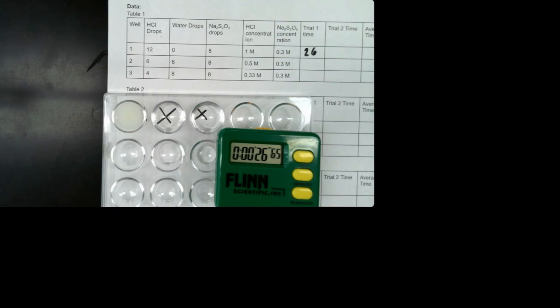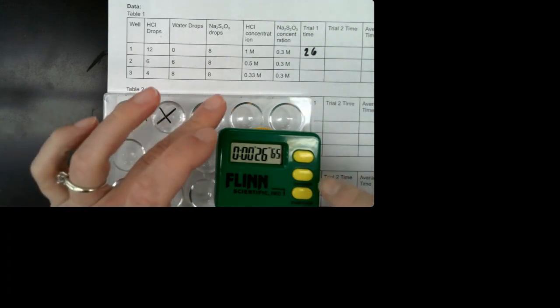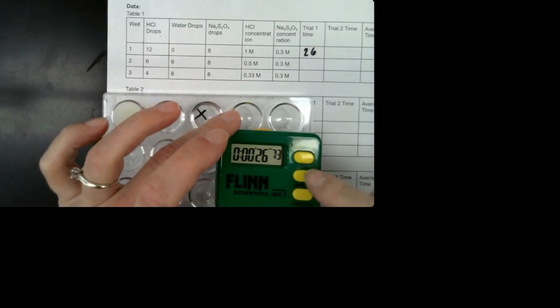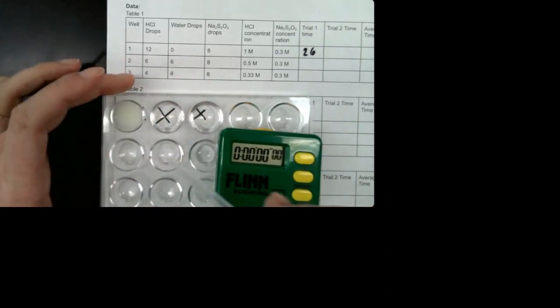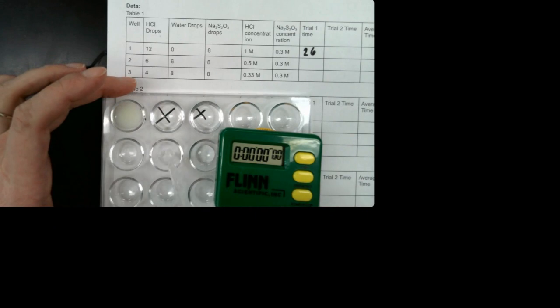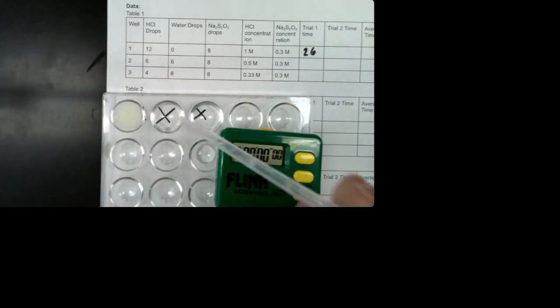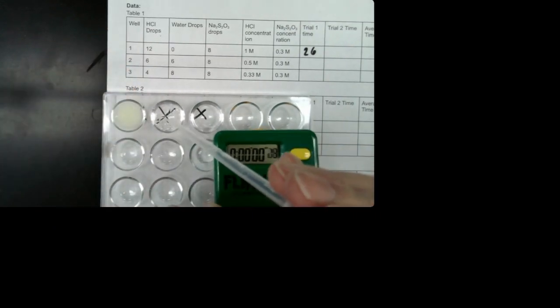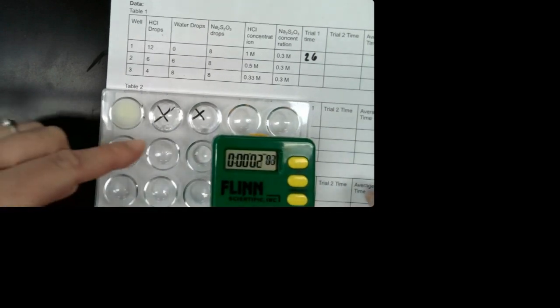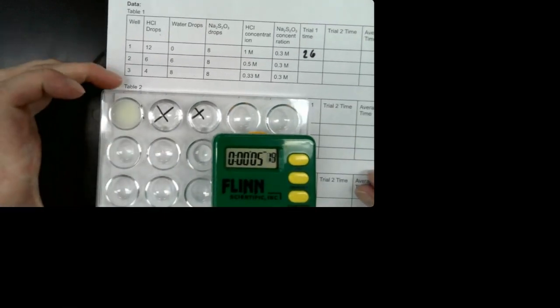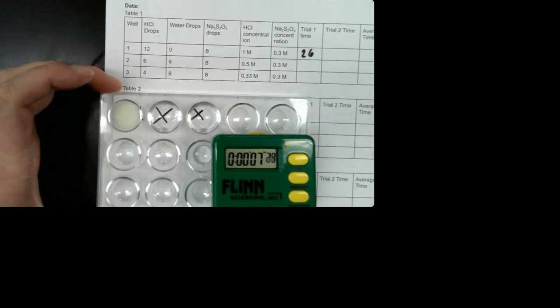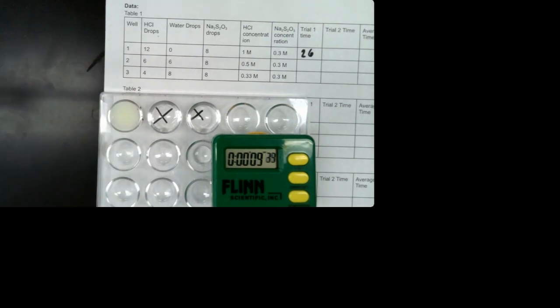Okay. All right, here we go. The next one, I'm going to pipette all of the hydrochloric acid up. So let me reset, and then push start when it adds. And remember, we have the same total drops in each of the wells. That's important to keep the concentrations correct.